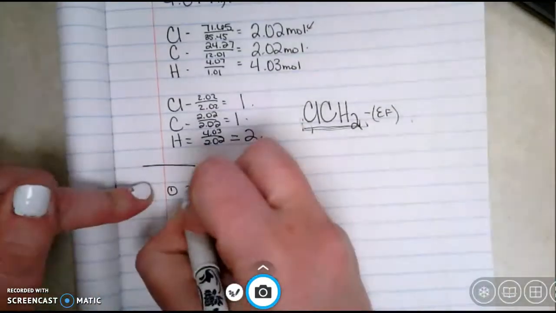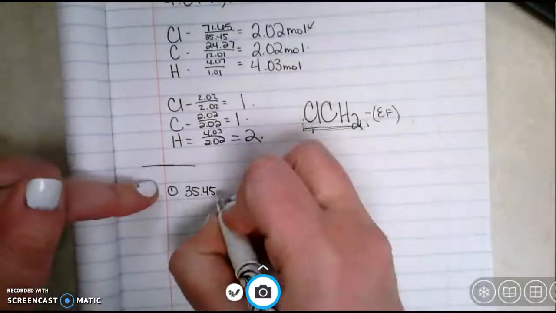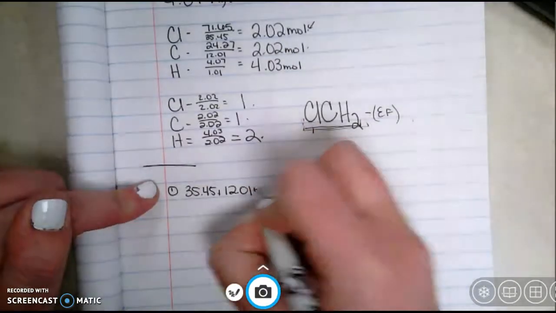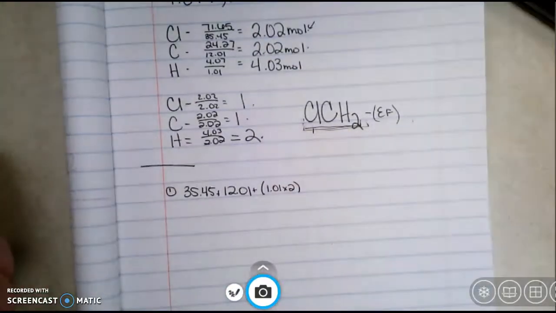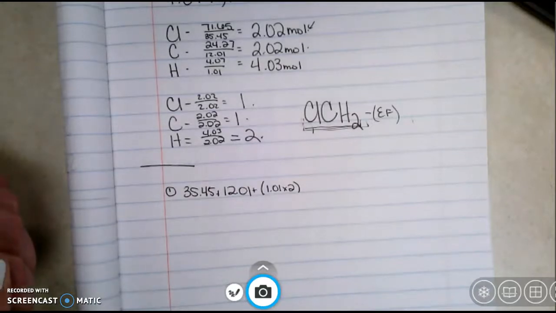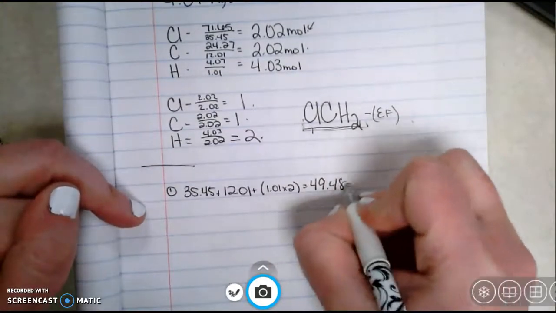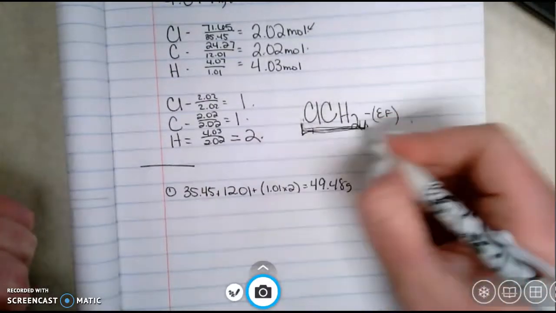So I've got Cl, which is 35.45, I've got 1 carbon, which is 12.01, and I've got 2 hydrogens, so 1.01 times 2. Now if I plug that into my calculator, I'm going to get 49.48 grams. So that is how much this empirical sample weighs.